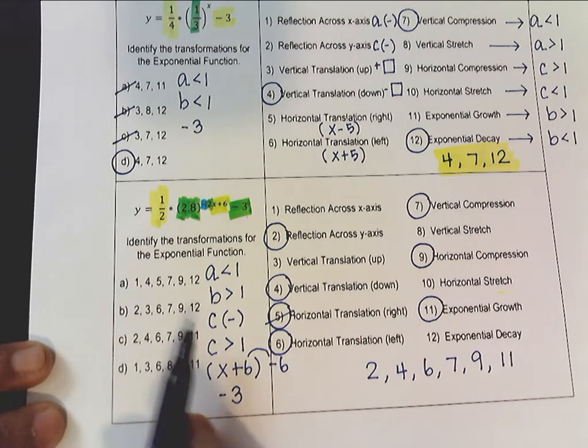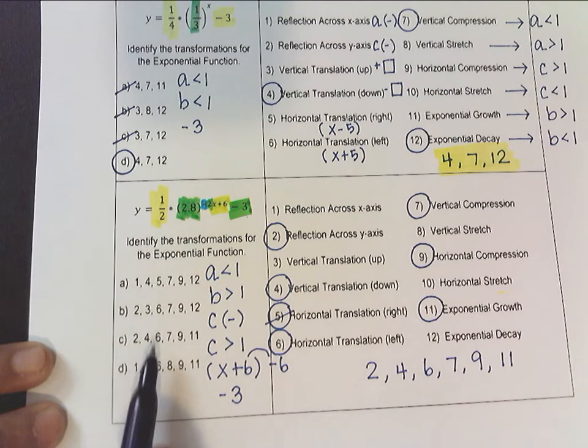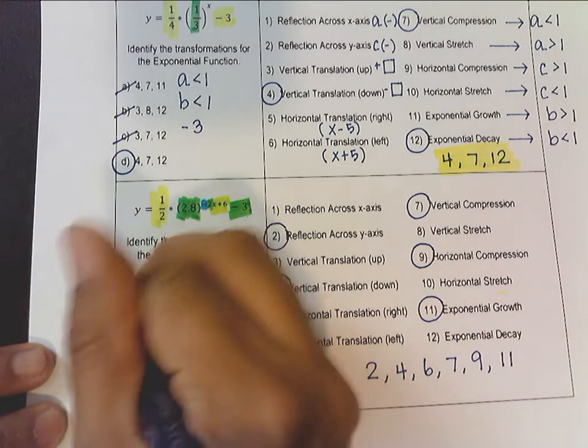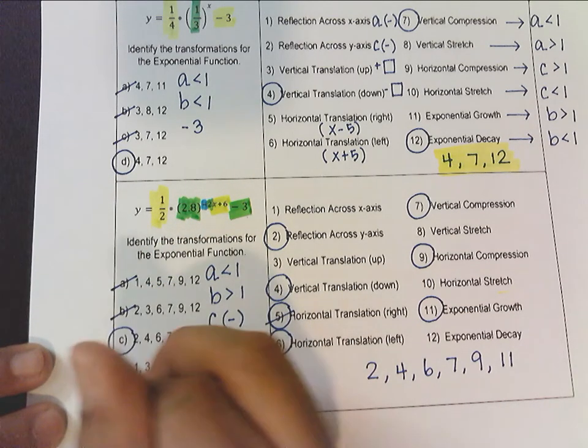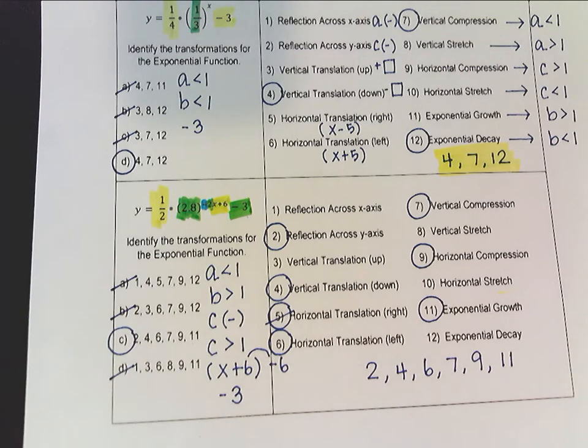And then I go to my answer choices, and I pick the one that's correct. And so in this case, it's not A, it's not B, it happens to be C, and therefore it's not D.